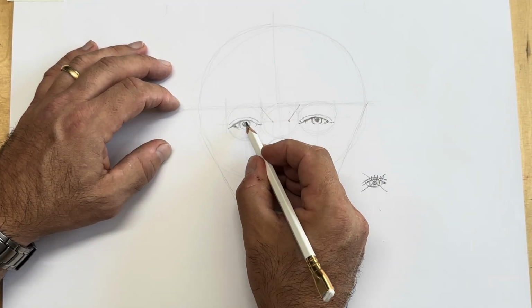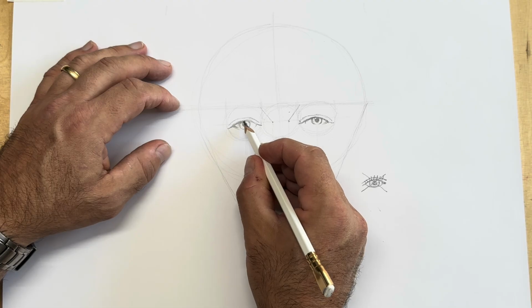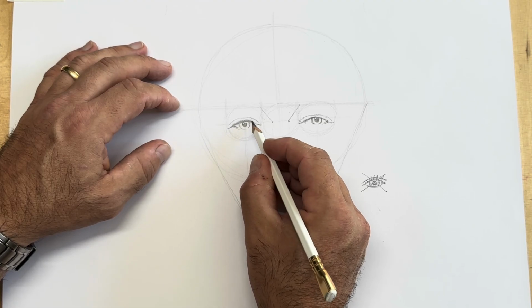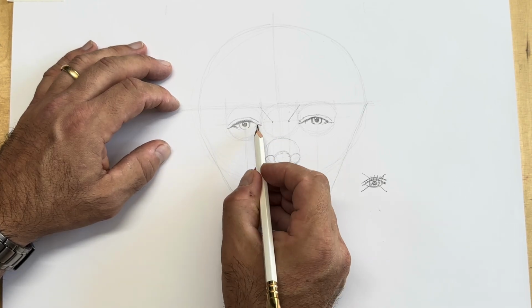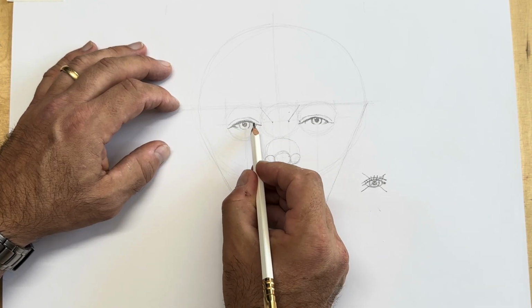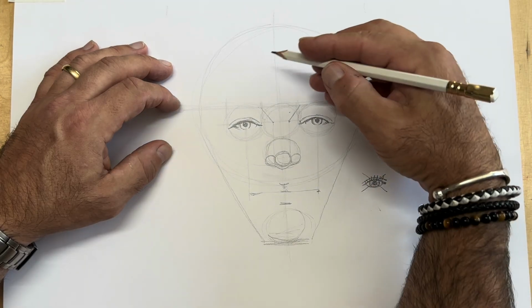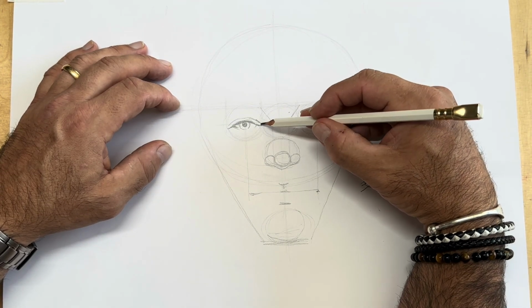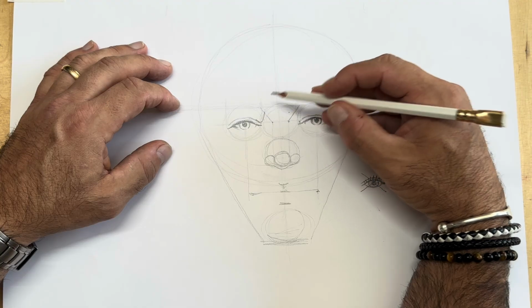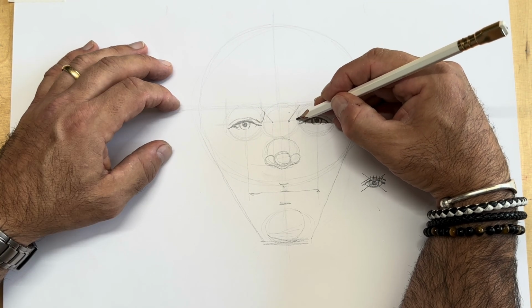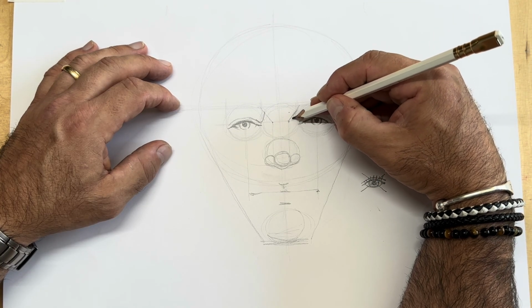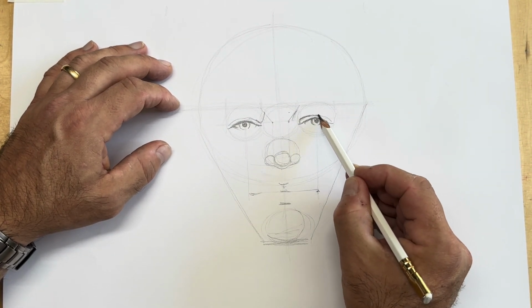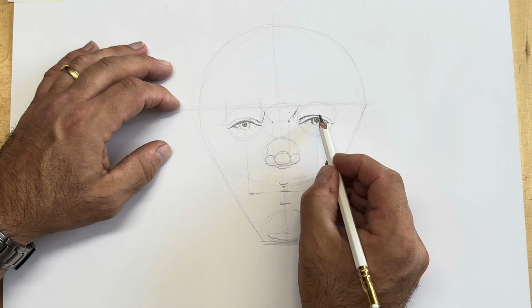There we go, and the top section here is quite dark because it's all a shadow cast onto the eye by the eyelashes. And this shape perhaps could come a little bit lower. Right, so over here we have a shadow that goes up there and a shadow that goes down from the eyebrow. And I can reinforce this shadow a little bit.